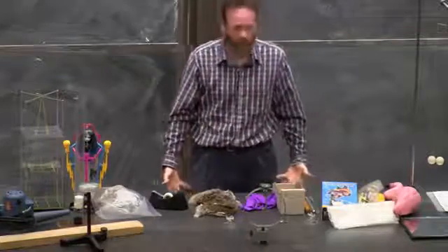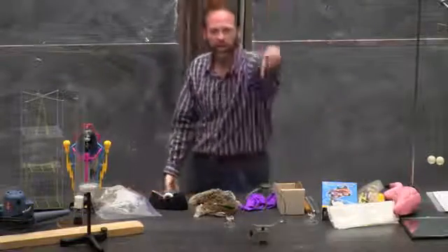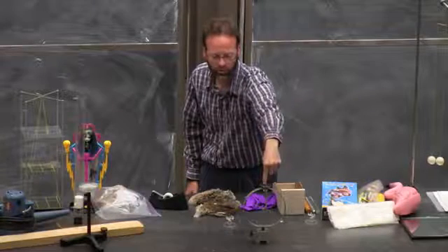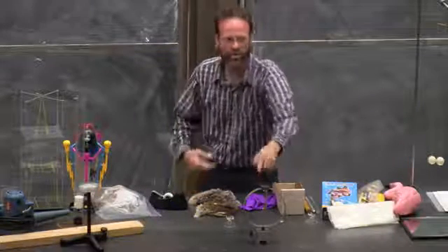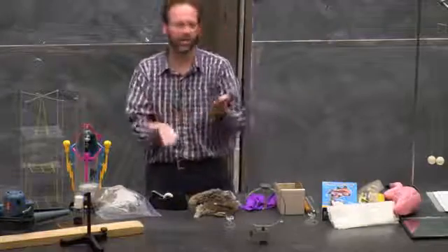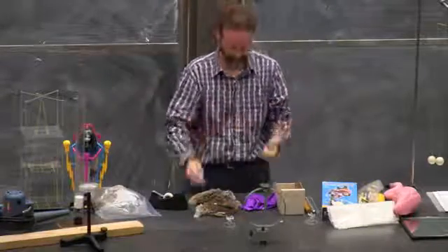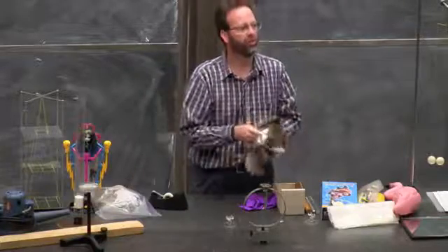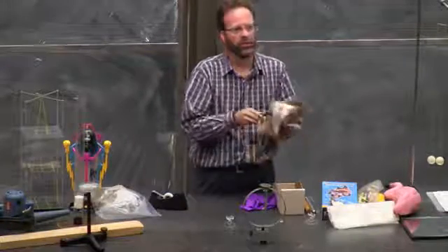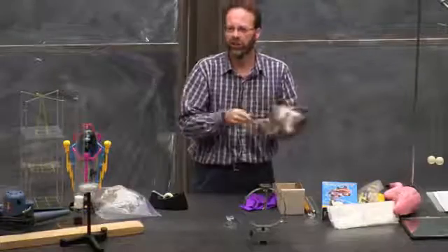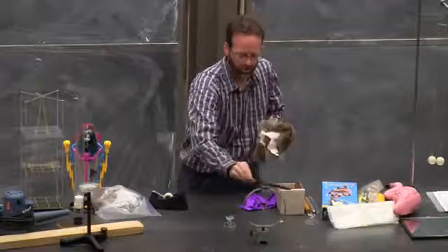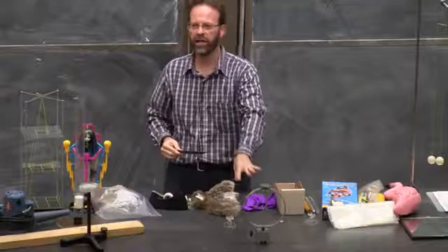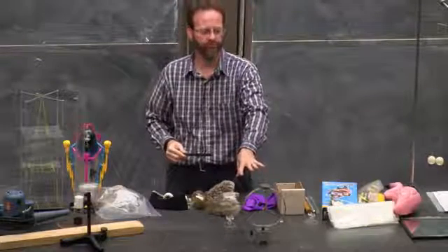I'm touching ground, so I'm going to allow a path so it can become neutral again. And now it's back into being balanced. There's an even amount of positive and negative charges. This method is called charging by conduction. Conduction. Physical contact, where you touch it, that is now charged negatively. It has more negative charges on it than positive.